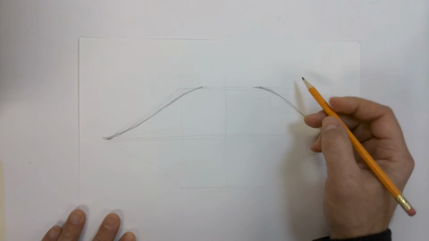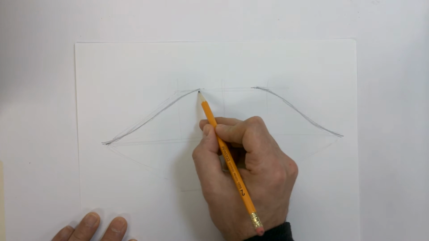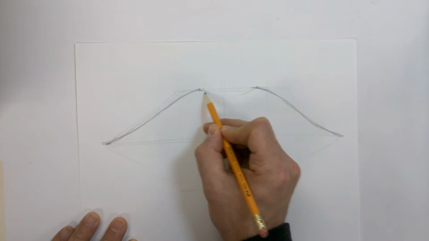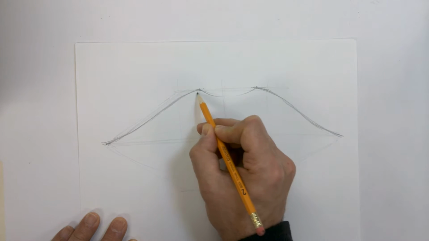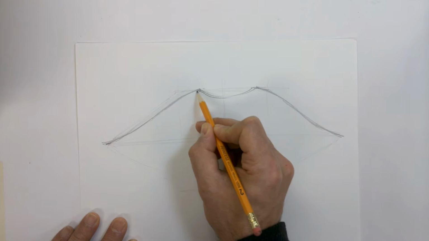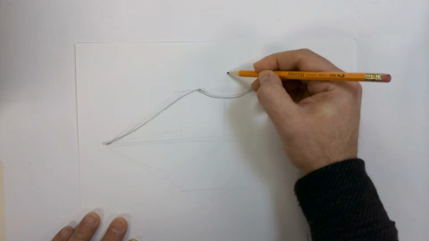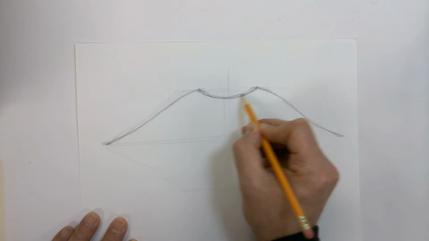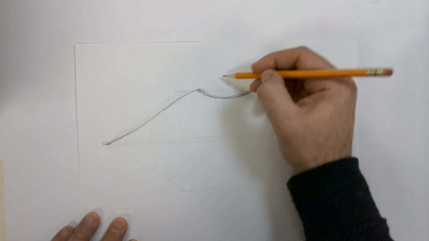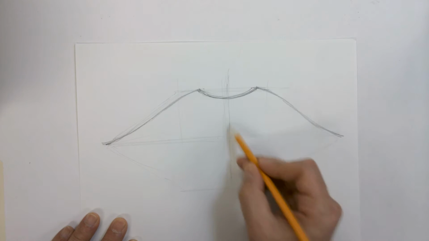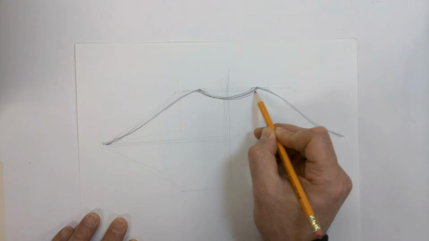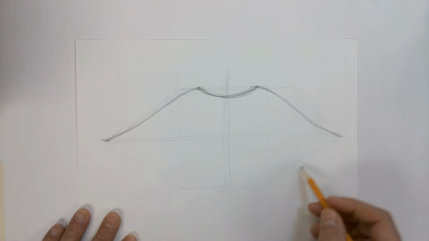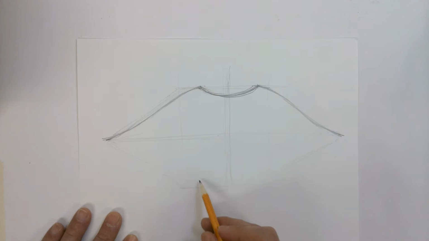And we're going to put in this semicircle. Looks like I'm off a little bit with my center, which is okay. Like I said, we're using this shape as a guideline. Okay, so we have that there.